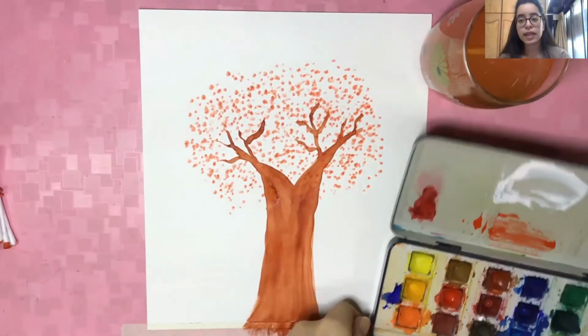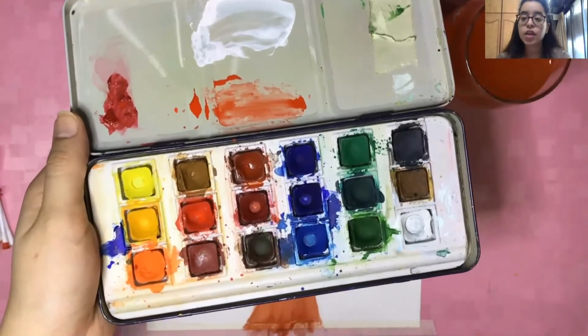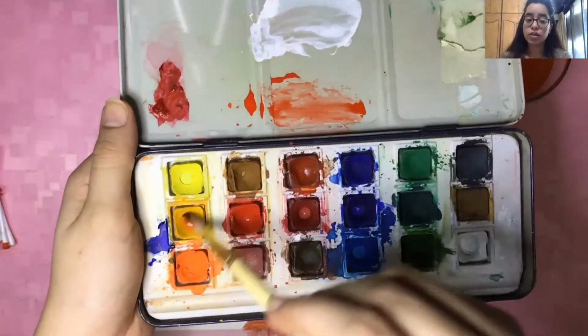So now let's make use of another color. We use the same technique of dipping our earbuds into the paint and stamping it around the branches. But this time we make use of another color. Okay. So first we made use of red color. If you don't have red color, it's totally fine. Don't worry. You can use your orange color or yellow color also. Now for the second step, we'll make use of a yellow color.